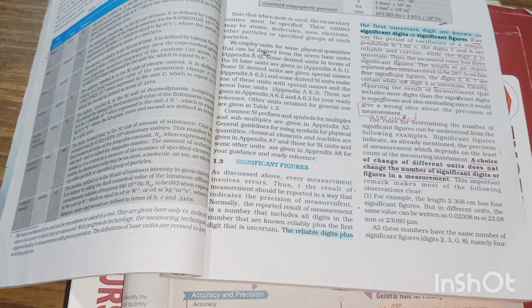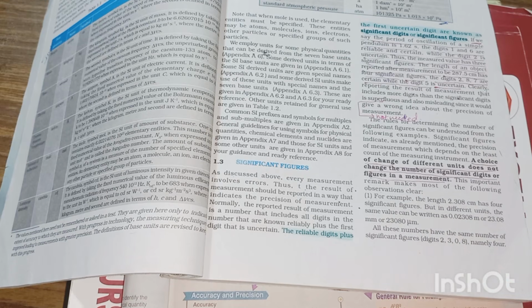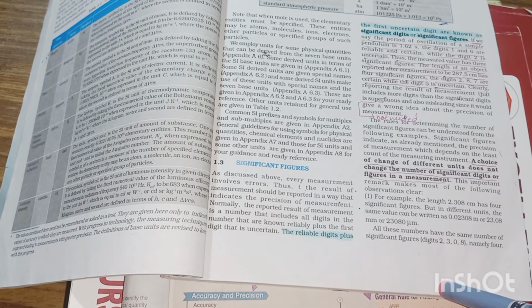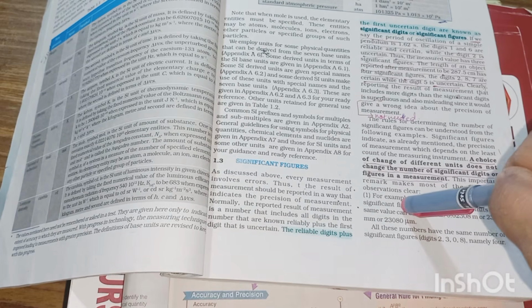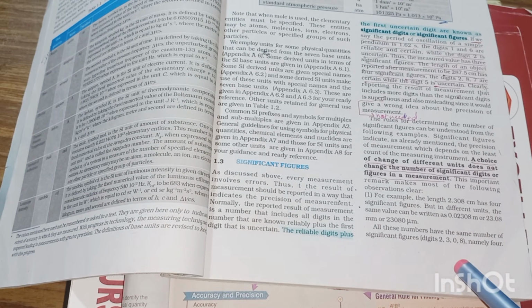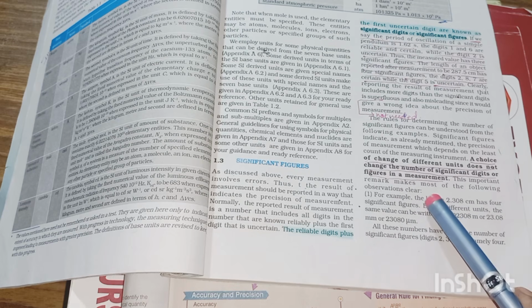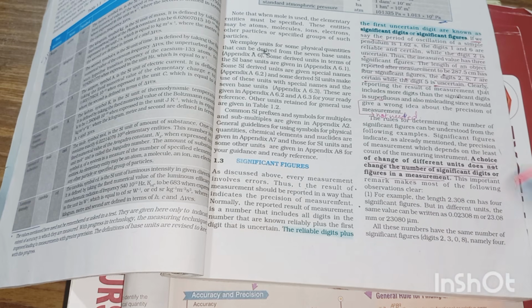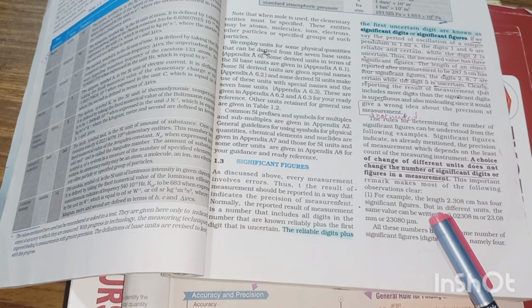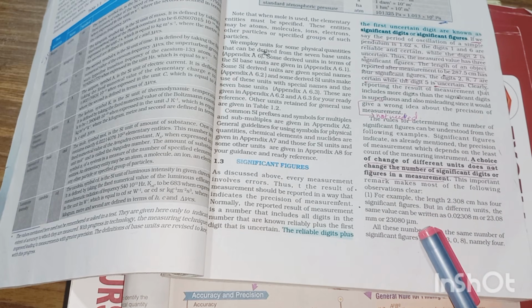If you study along with me, I will make you the dhurandhar of physics. That is the title of today's class. If you study with me, you will become the dhurandhar of physics. It is my challenge. Okay, so let's get started.